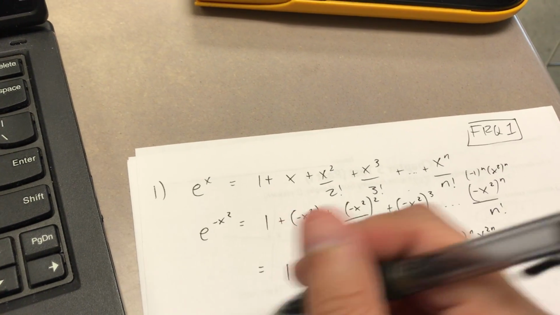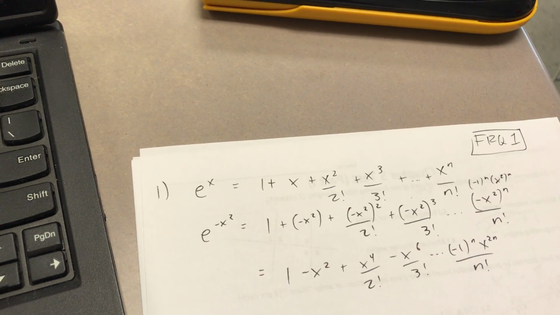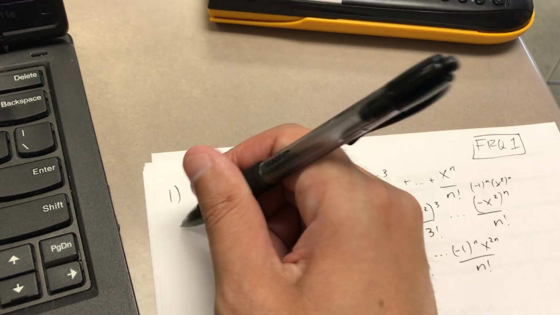Okay, and then part B, hopefully I have the right answer there. I think that looks good. We'll check the answers in a minute. I'm going to go into part B.